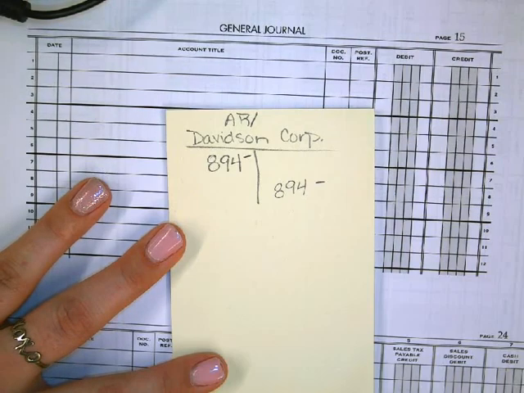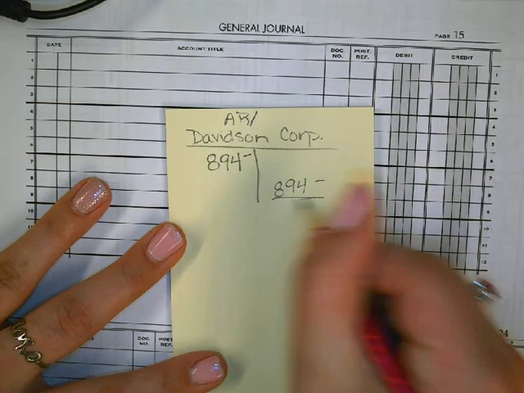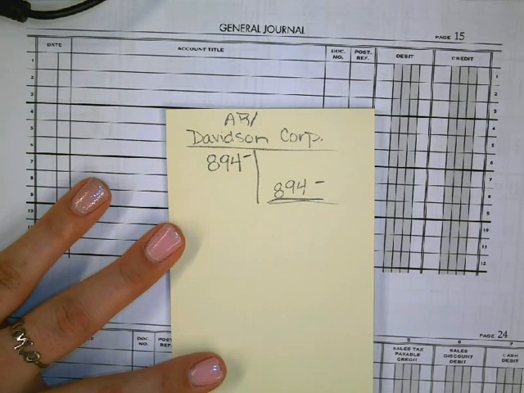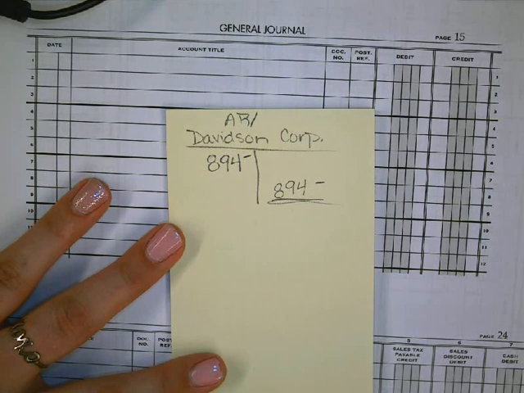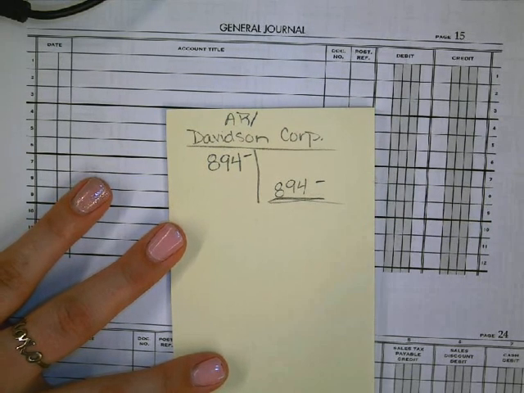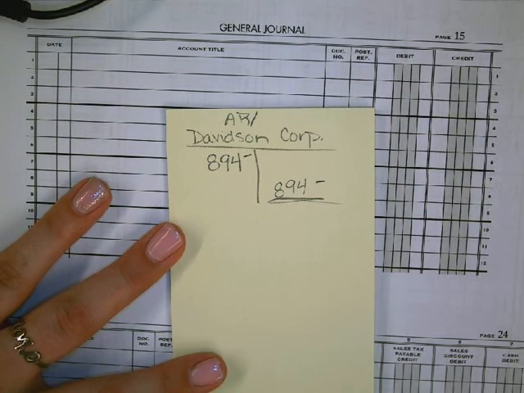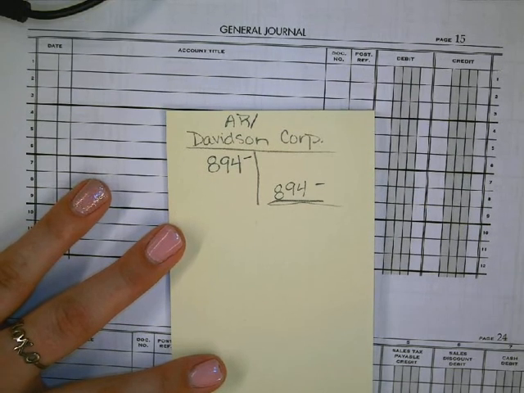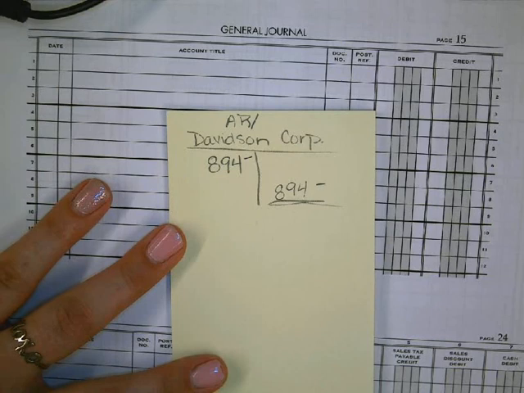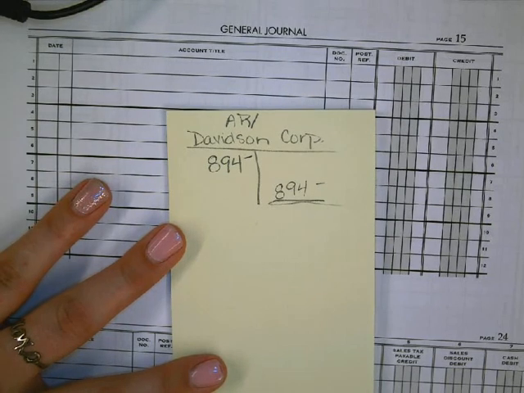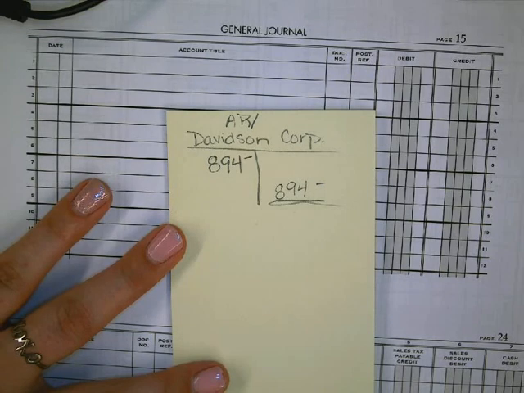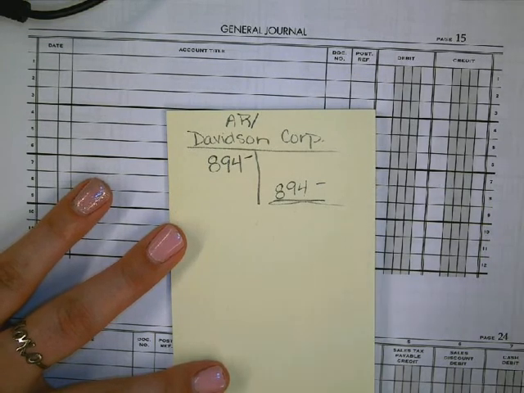So if we're going to credit that, what are we going to debit? You're on the right track. It's not uncollectible accounts, it's the allowance for uncollectible accounts. Because we've set aside that money, now we're taking that money out of the allowance that we've set aside and we're using it, okay, to pay off that account.